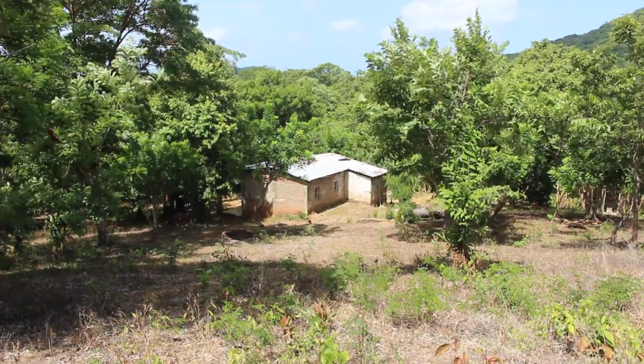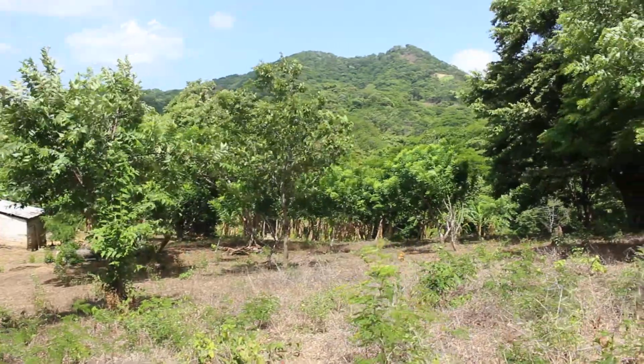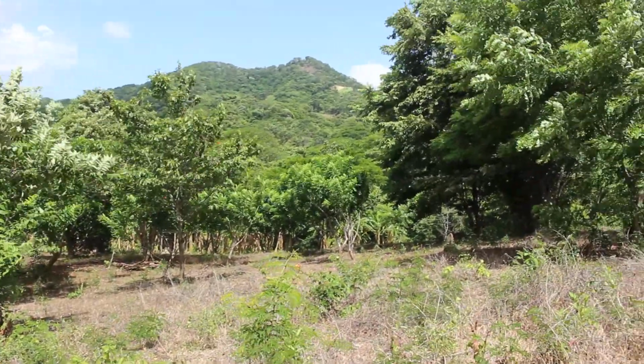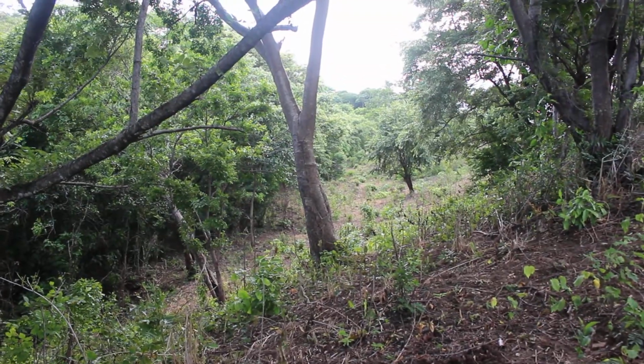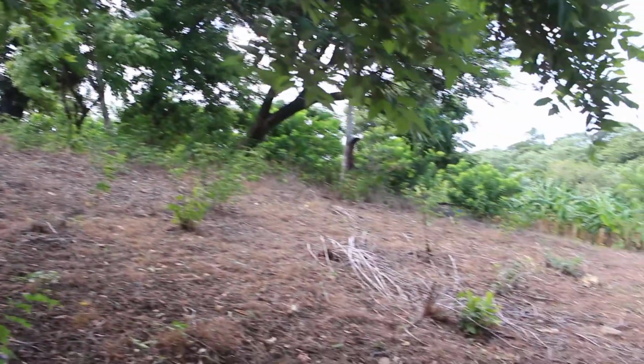It's like a 2-bedroom house in blocks. It has no bathroom inside. So here I'm on the south line of the lot. One small hill. The house is over there behind the lot.